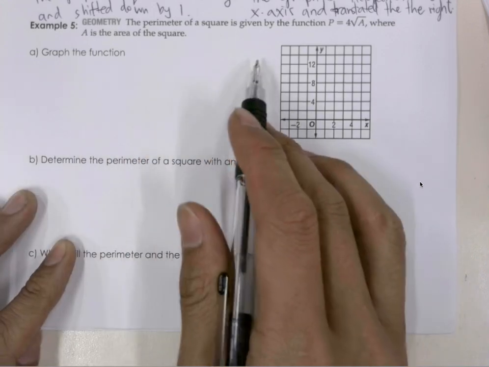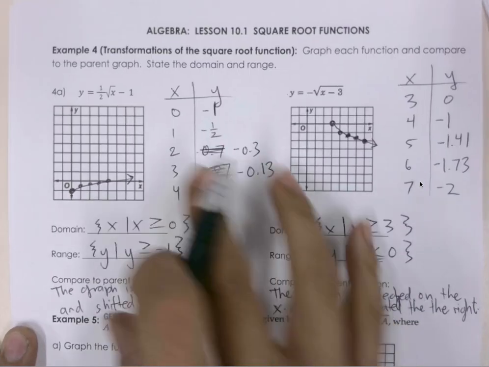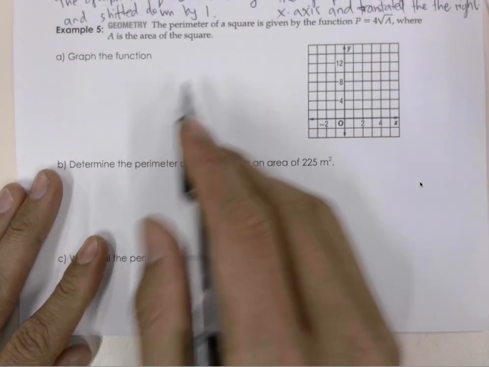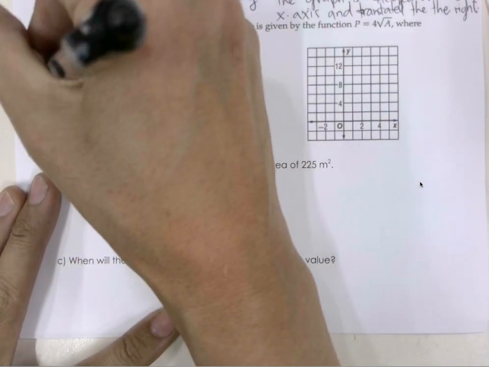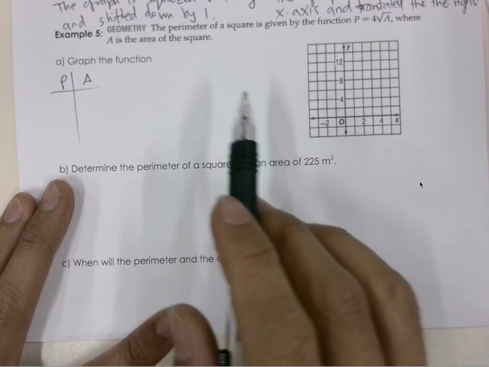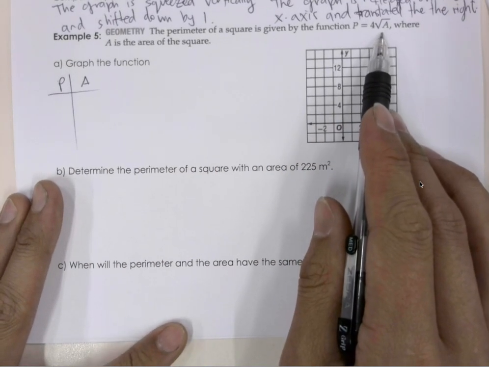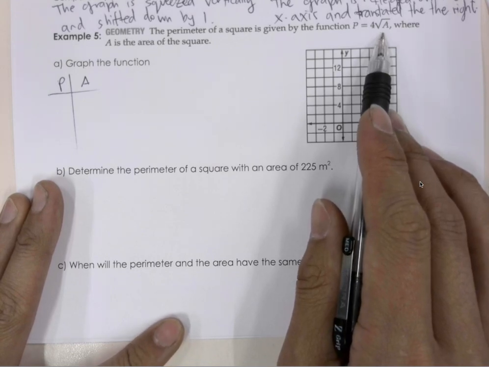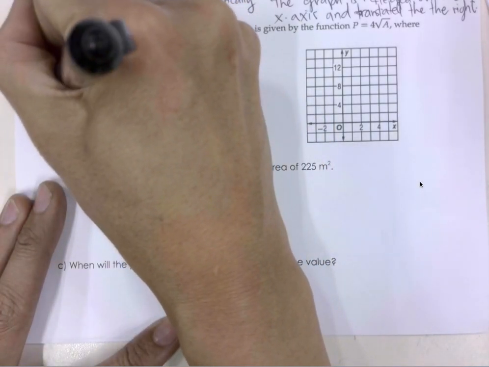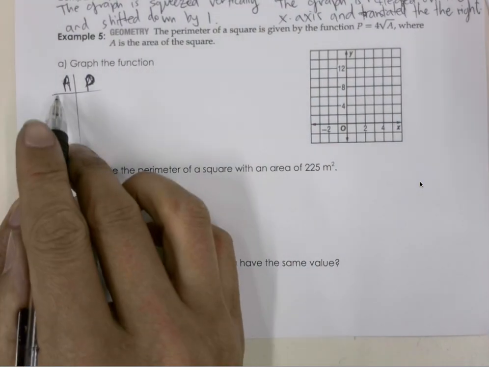Okay. So the first step is to graph the function, and how can we do that? Well, we can make a chart, just like we did with all these other problems, except instead of x and y, we're going to be using p and a. We need values under the radical sign that are not negative. So our a is going to start at 0. Oh, I think I drew this wrong. I think it should be a on the left side and p on the right side. Okay, so it's a and p.